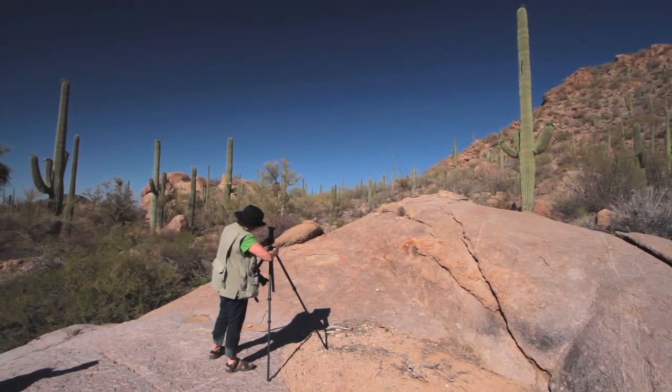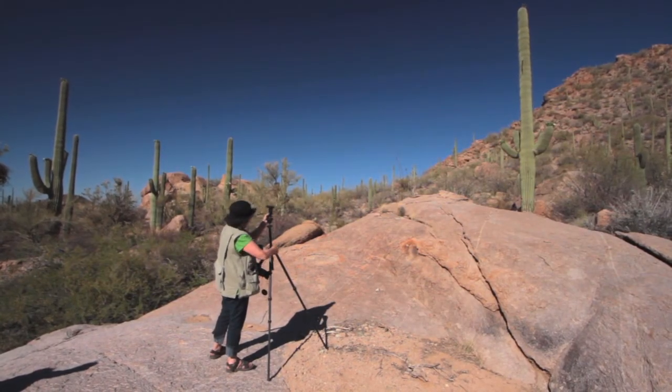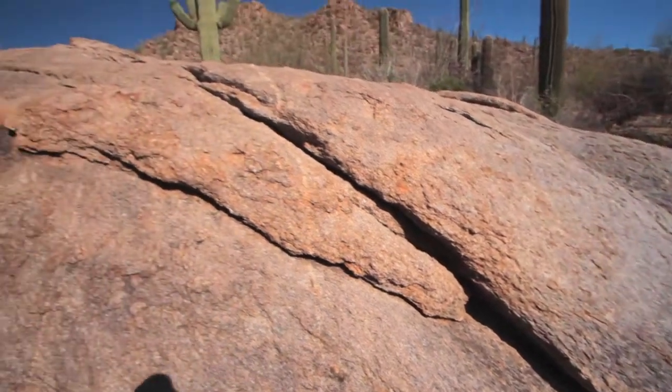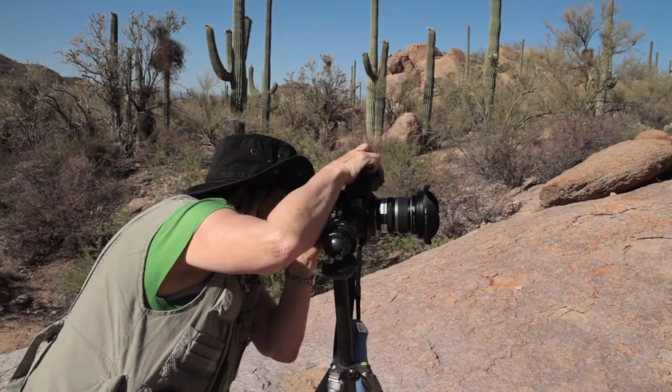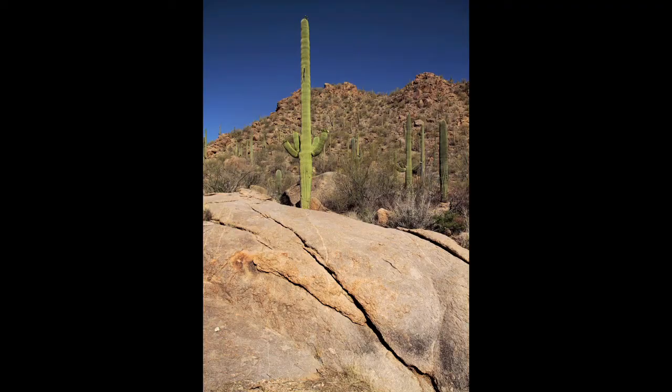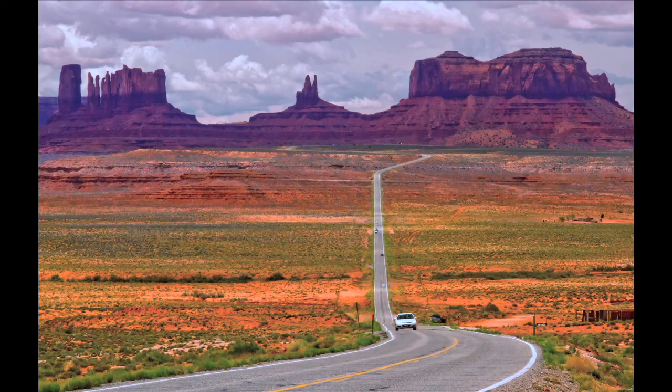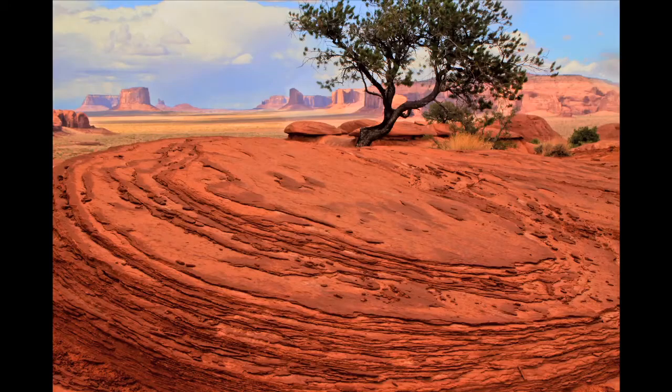Another way to improve your composition is to use leading lines. A leading line is any feature within your scene that leads the viewer's eye to the subject of your photograph. In this case, the long cracks on the rock lead your eyes upwards to the one prominent and beautiful saguaro cactus. See if you can spot the leading lines in the following photographs. They can be obvious straight lines or circles leading your eye around the photo.